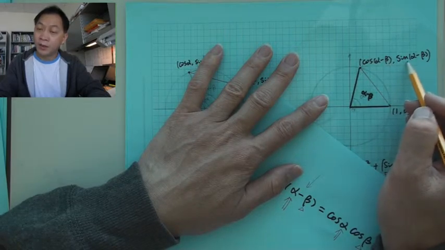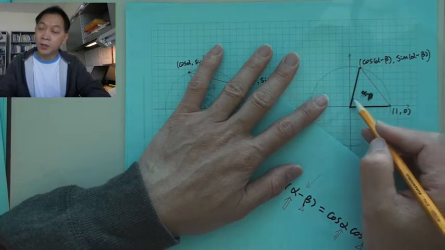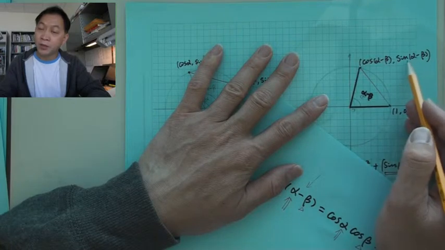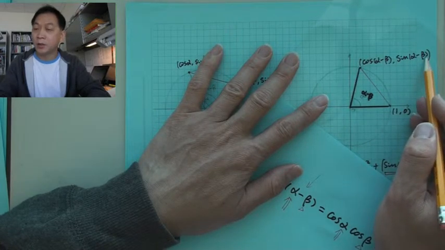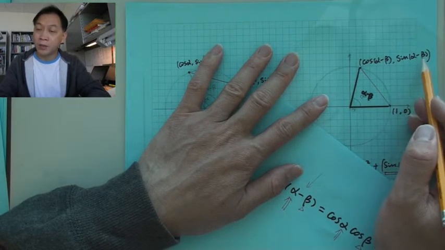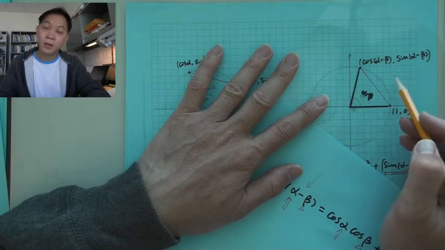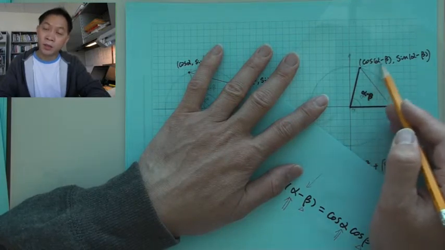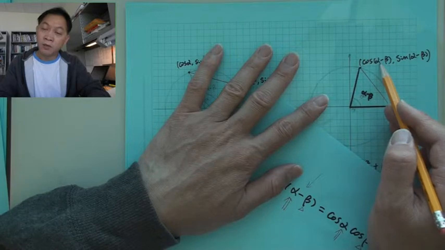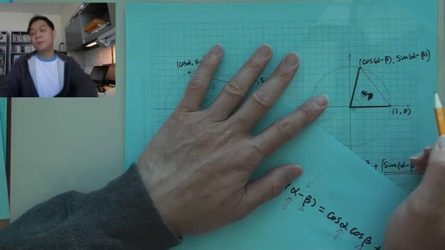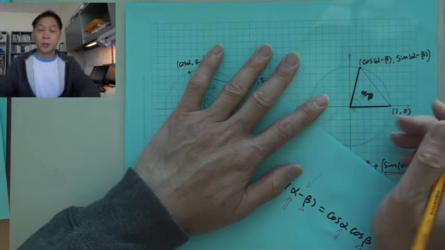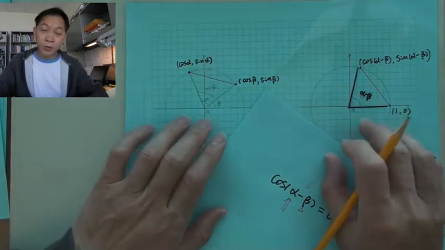The y-coordinate is sine. And since this angle is alpha minus beta, it is sine alpha minus beta. And the x-coordinate is cosine alpha minus beta. Okay, we know the relationship between those two pictures now.